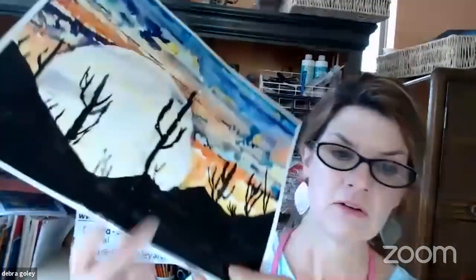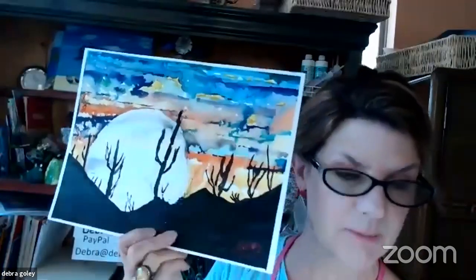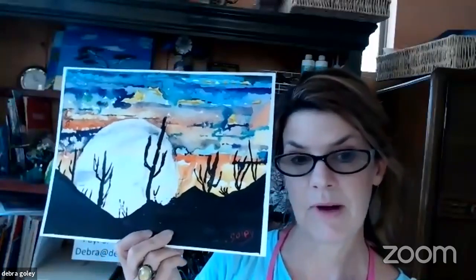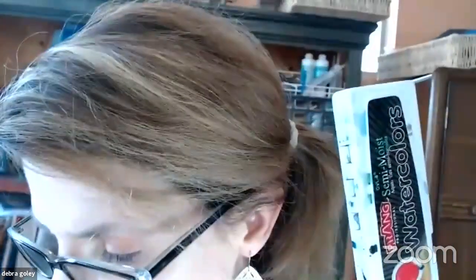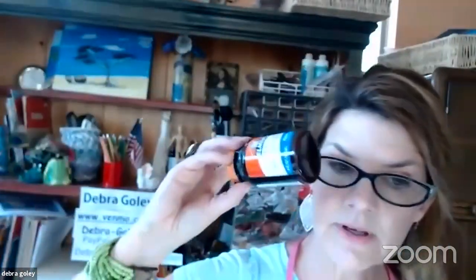If you get this ink onto your sky later, it's not going to muddy up your sky. So it's a really good tool to use when you're doing silhouettes. Again, you can use the black right out of here. No worries whatsoever.